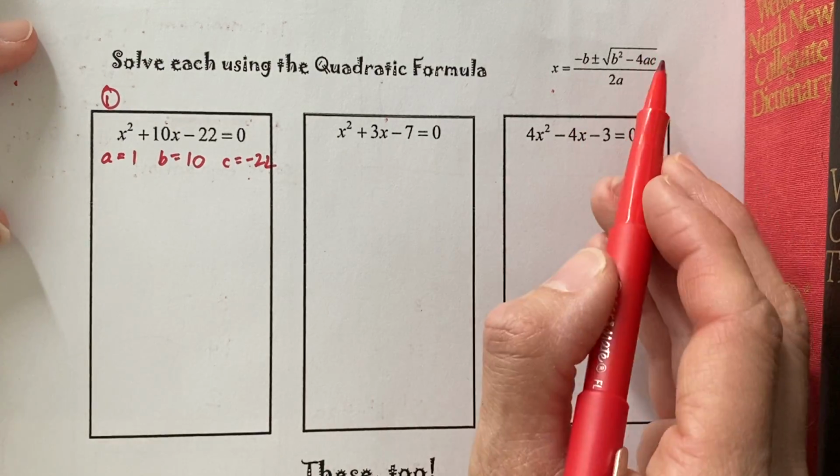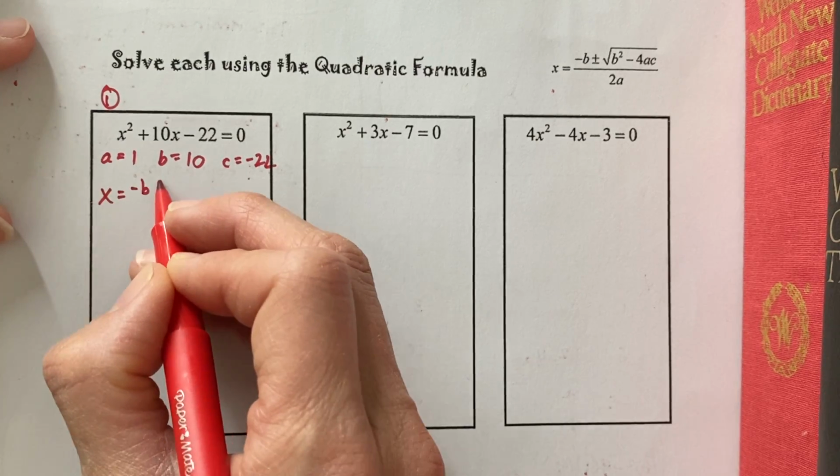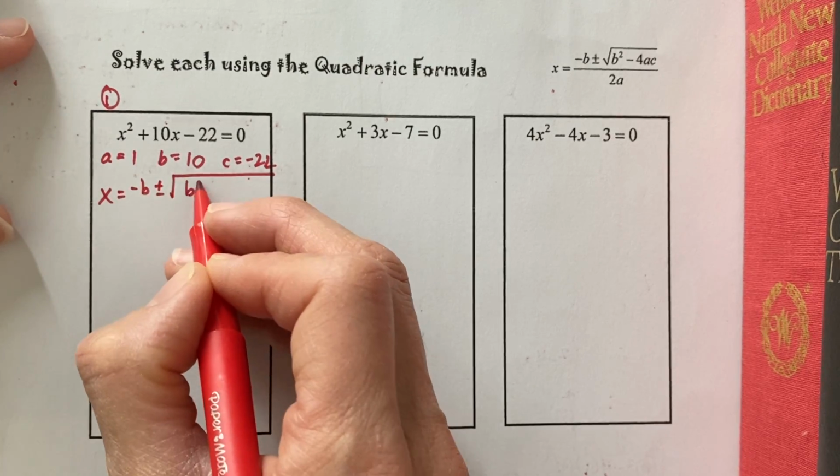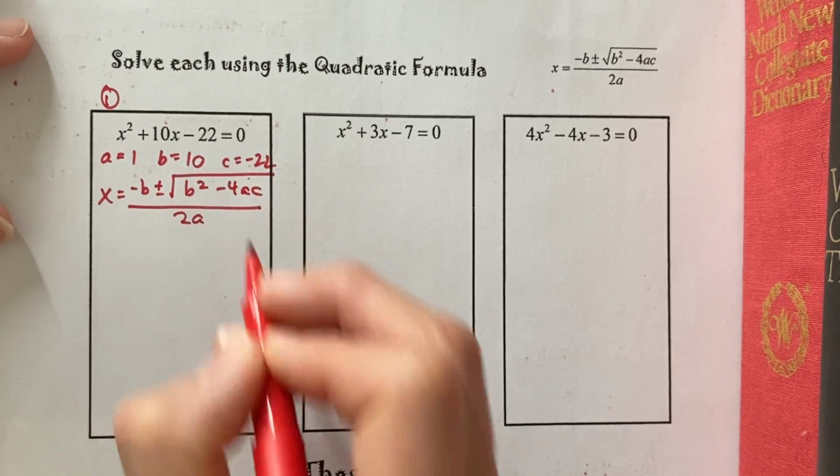I'll show it just plugging straight into this formula. So let's write it out again. X equals the opposite of B plus or minus the square root of B squared minus 4AC over 2A.